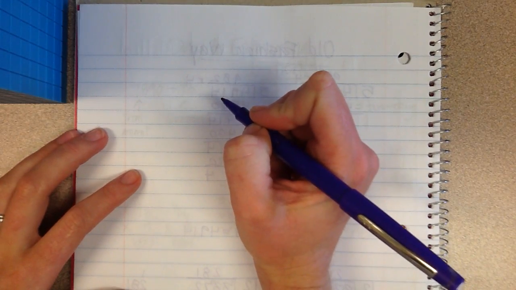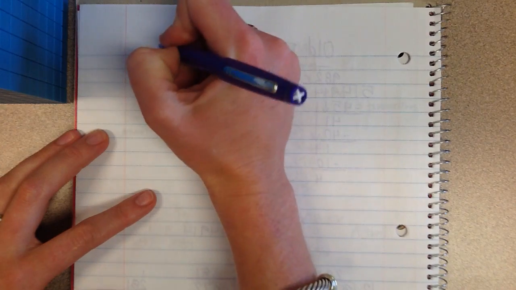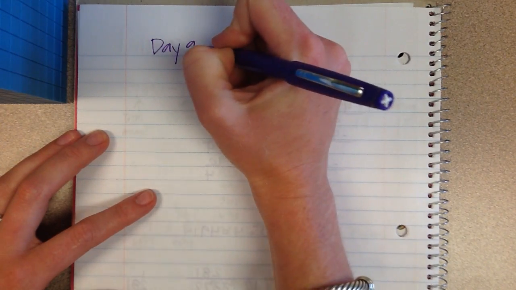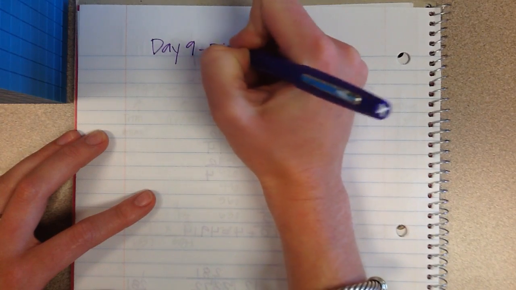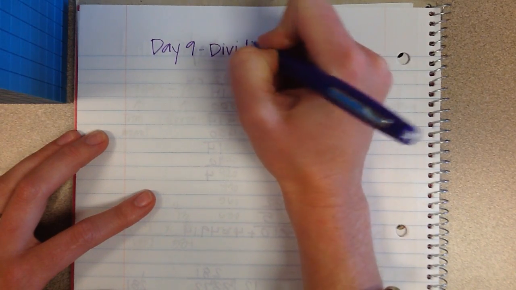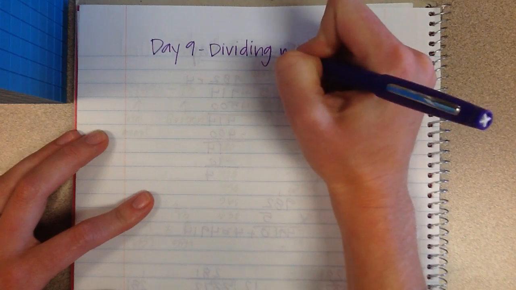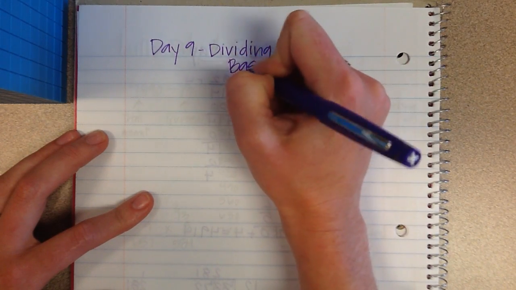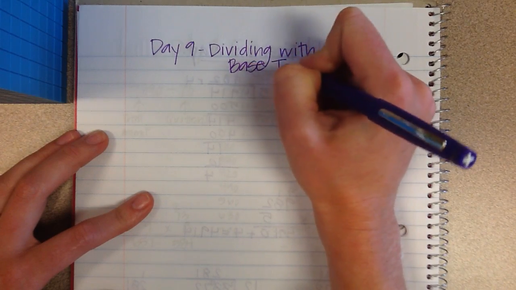Today what we're going to do is we are going to practice using base 10. So at the top of your page, I want you to write day 9, dividing with base 10.